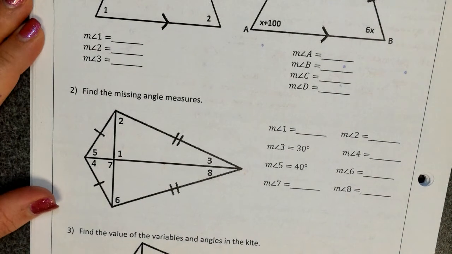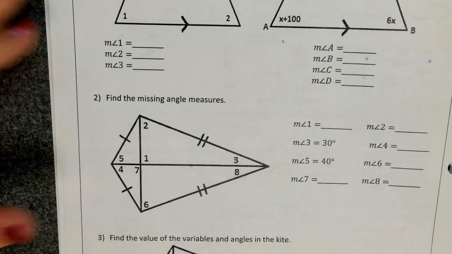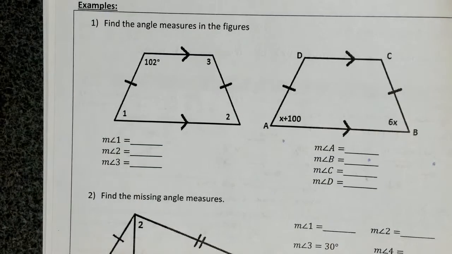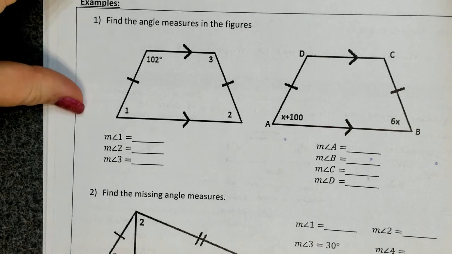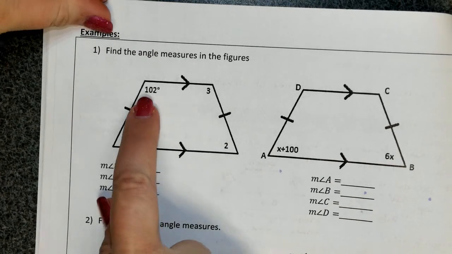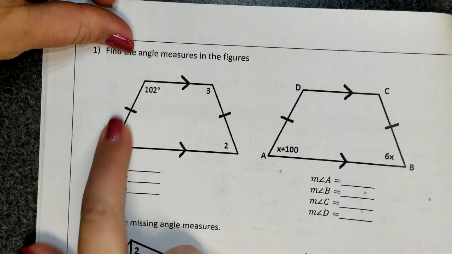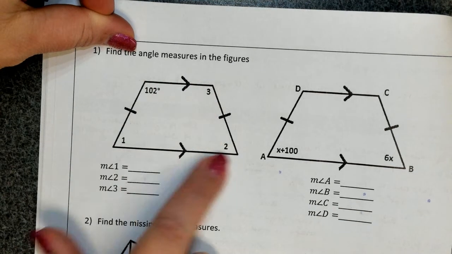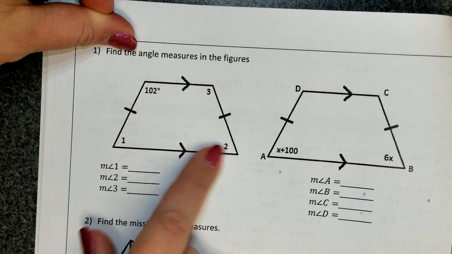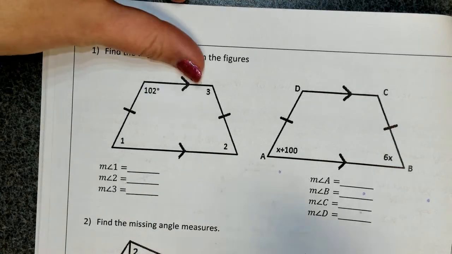Okay. So let me turn this page. Let's do a couple example problems. The first example says to find the angle measures in the figure. So it gives us one of these angle measures. And what shape do we have here? Okay, this is an isosceles trapezoid.